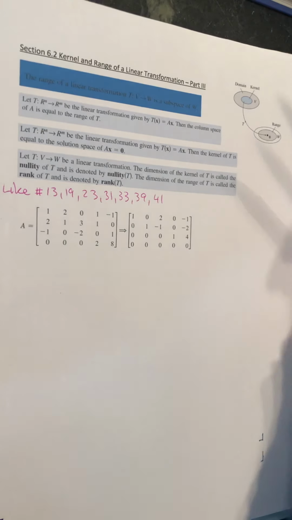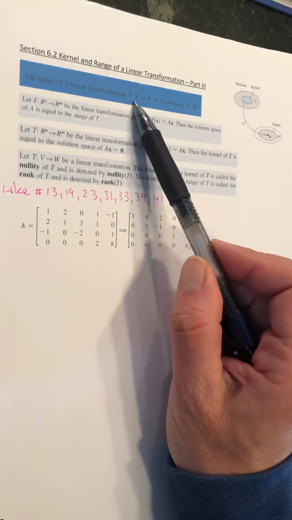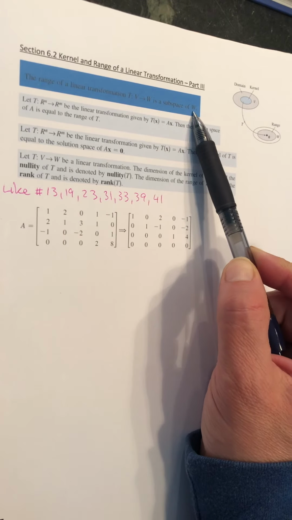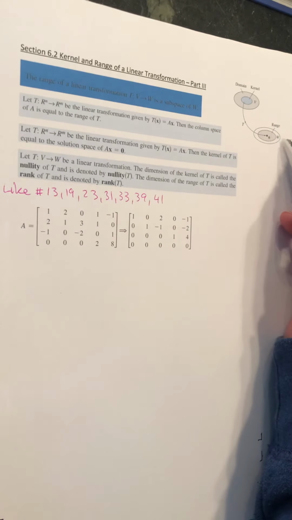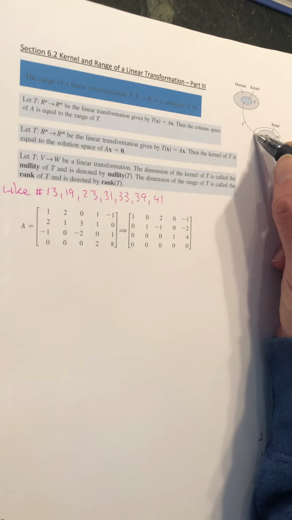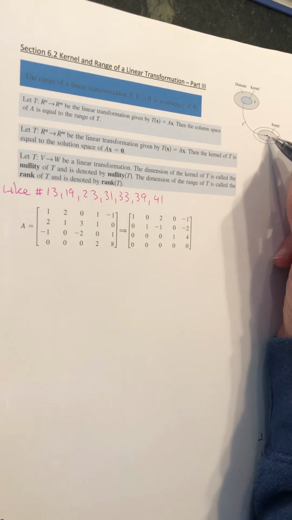A little more terminology. The range of a linear transformation is a subspace of W. So that is a theorem, and we're going to skip the proof for now. It's in the book if you'd like to read it. The range would be a subspace of the codomain W. So W is the space that the range is embedded in.